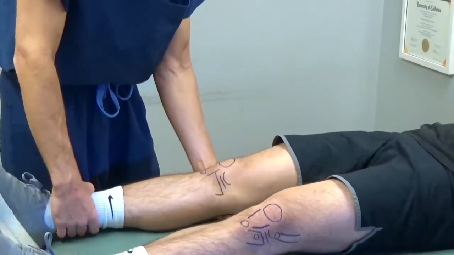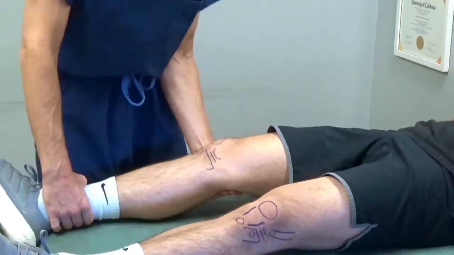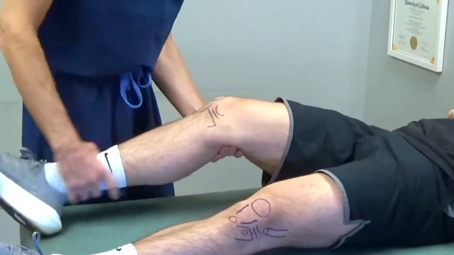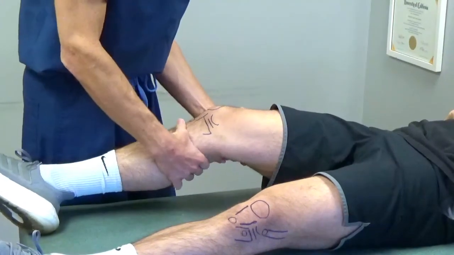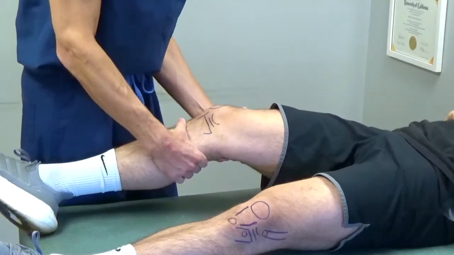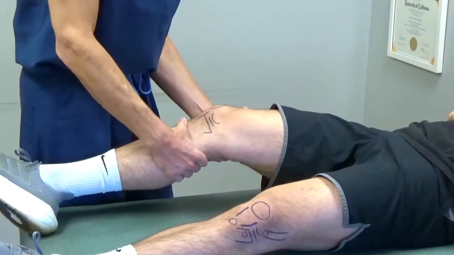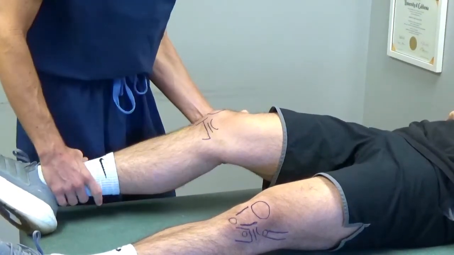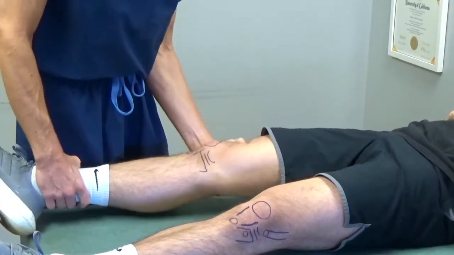Following this, I'll ask the patient to relax, bring the knee to 30 degrees, and then provide a gentle anterior force to the tibia. This is called the Lachman's exam. Laxity with this exam can indicate an ACL tear.